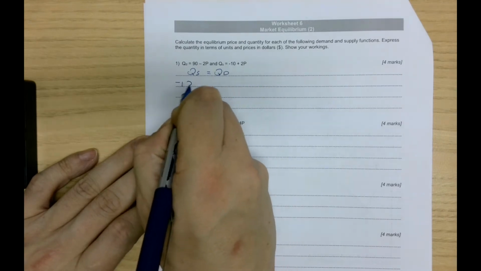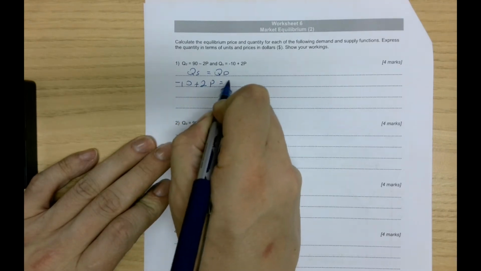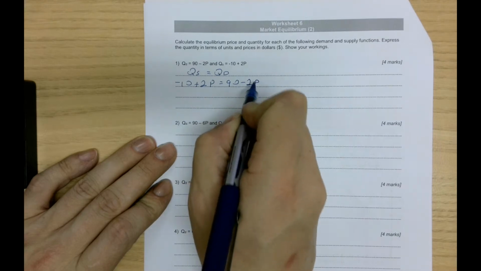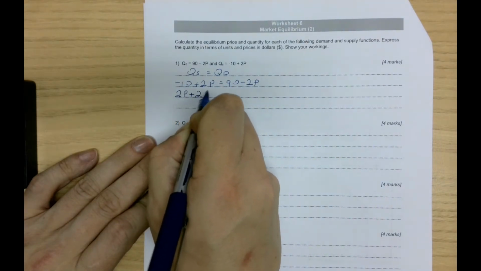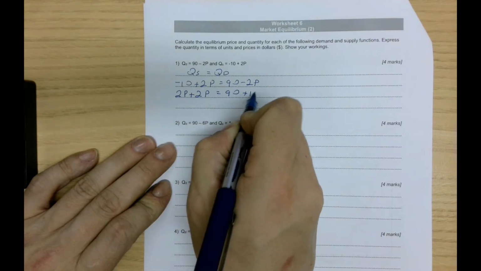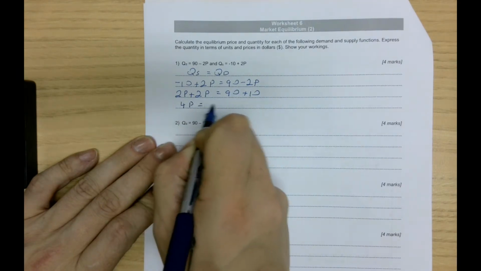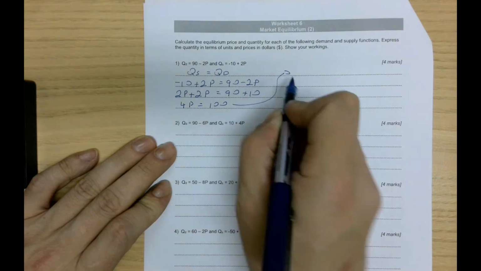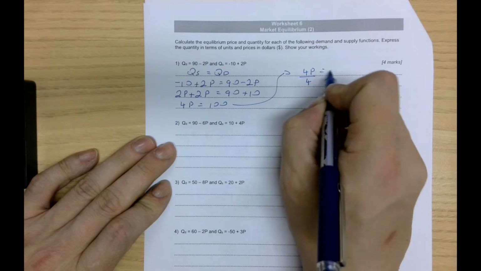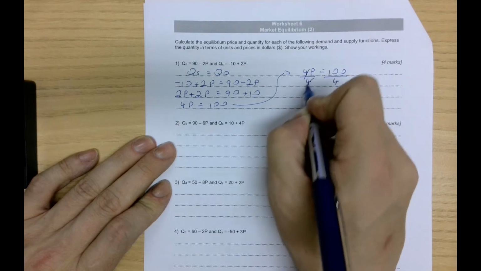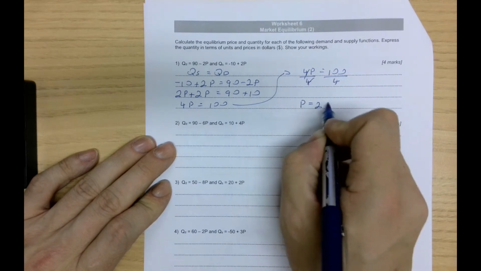QS is minus 10 plus 2P. QD is 90 minus 2P. Bring the minus 2P over here. I have 2P plus 2P equals 90 plus 10. I have 4P equals 100. That's 4P divided by 4 equals 100 divided by 4. Cancel, cancel. P equals 25.